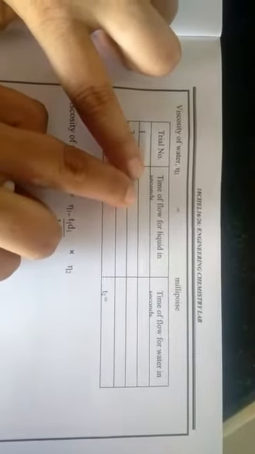Now I will be recording it. See here, experiment number 11 is determination of coefficient of viscosity of a liquid. In the tabular column, time of flow for the liquid in seconds, I will be writing 61 seconds. Then again I suck the liquid and note down the time. I do 3 trials, take the 3 readings, and take the average.